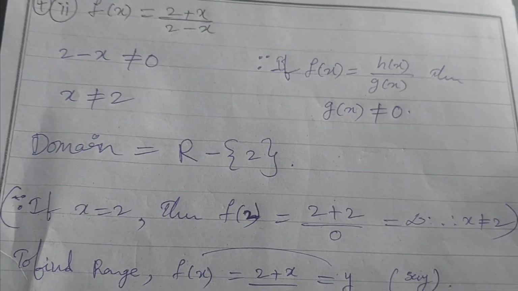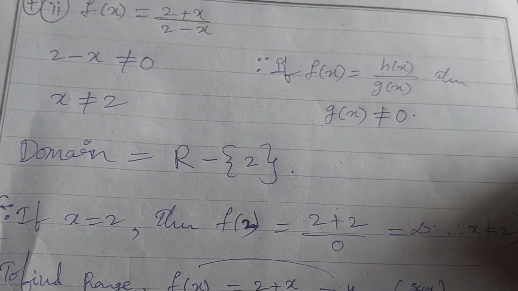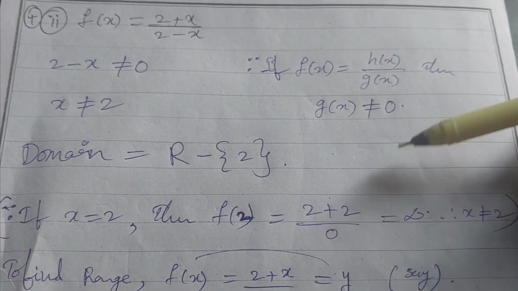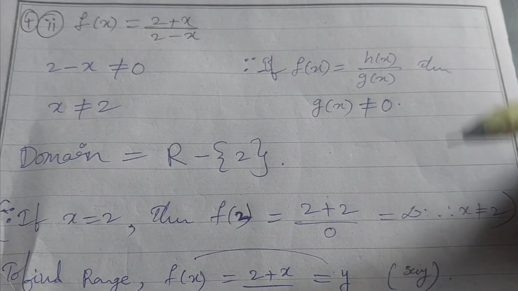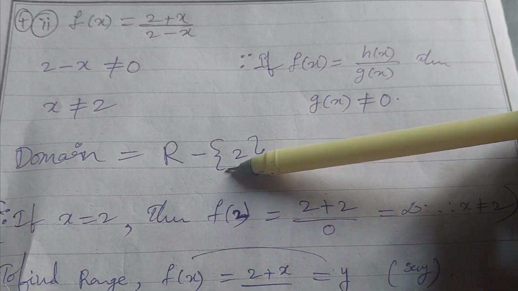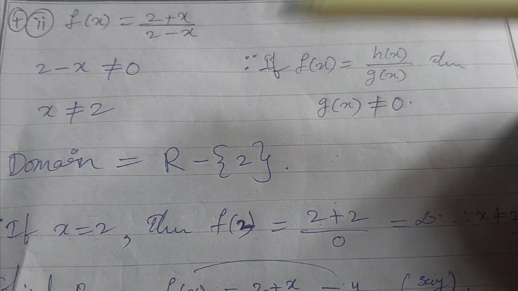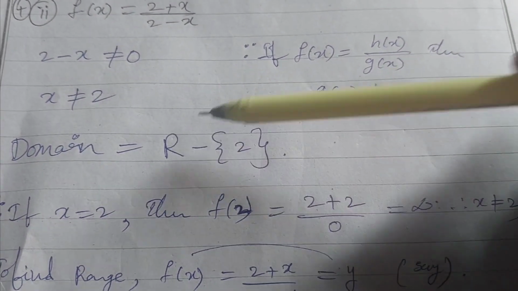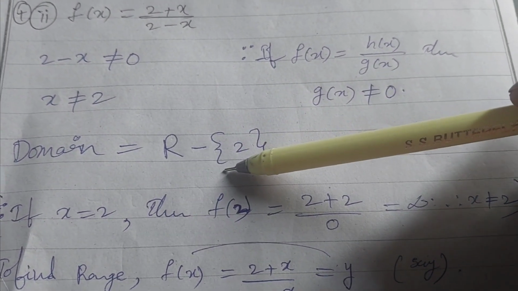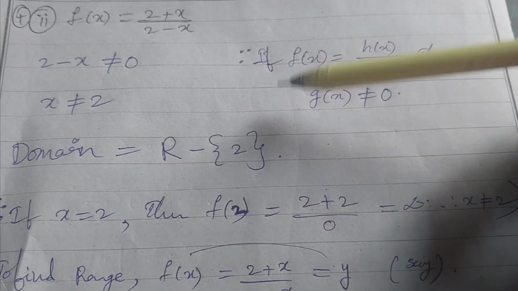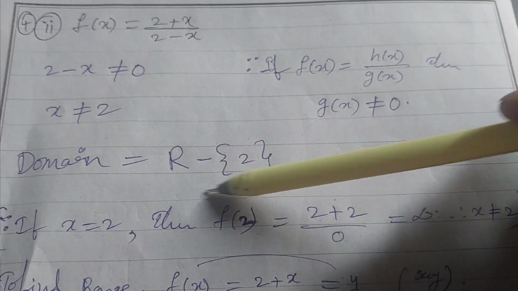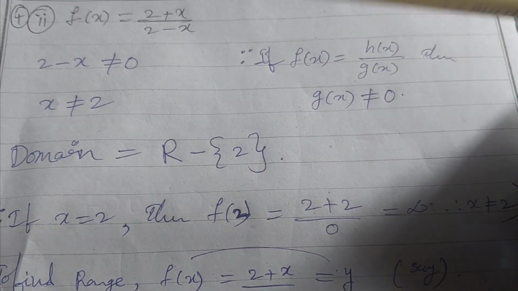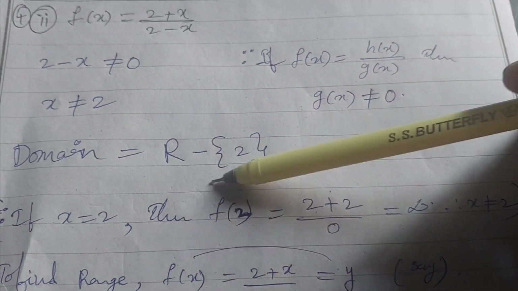So in the previous problem, if you apply the concept, wherever you substitute x in the place of 2, it will give infinity. So we can't say the range by substituting elements. Why? Because in the previous problem he gave particular elements, then we substituted. But here he told all the real numbers except 2. It means you have to substitute 1, 2, 100, 1 lakh. So it is impossible.